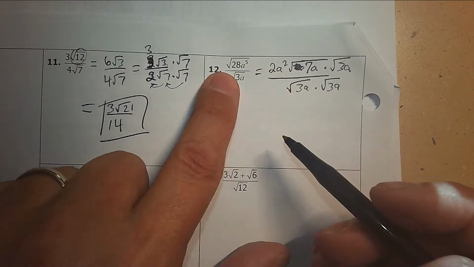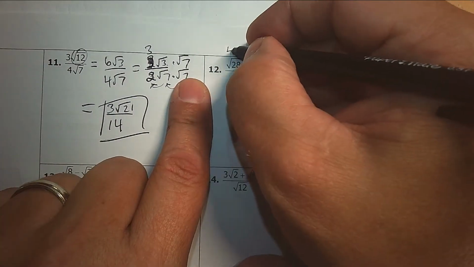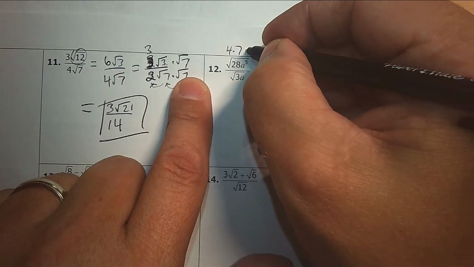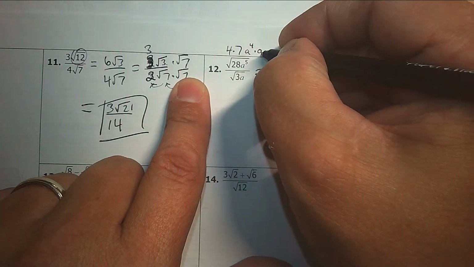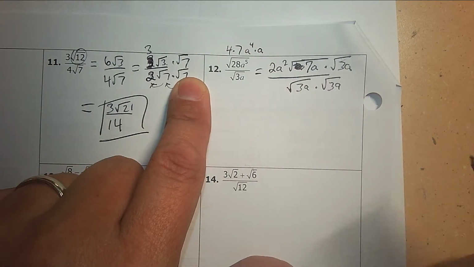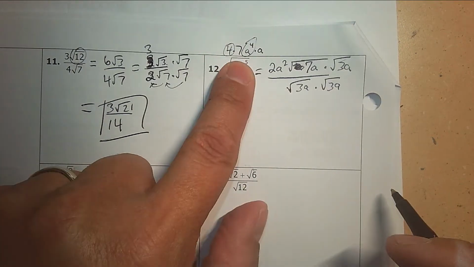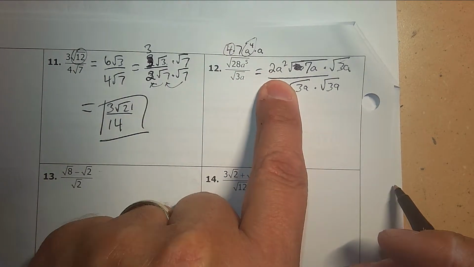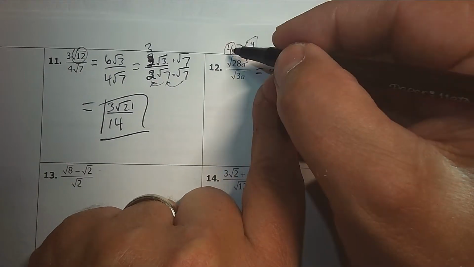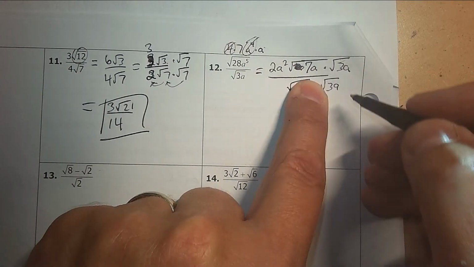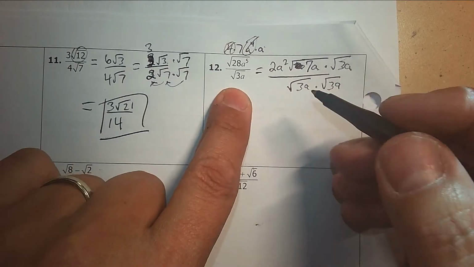So 28 is 4 times 7, right? 8 to the 5th would be 8 to the 4th times a. So the square root of 4 and the square root of 8 to the 4 is 2a squared. What's left behind is 7 and a. The denominator is prime. I can't do anything.